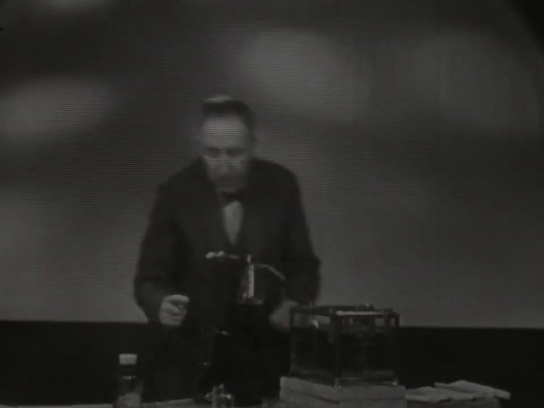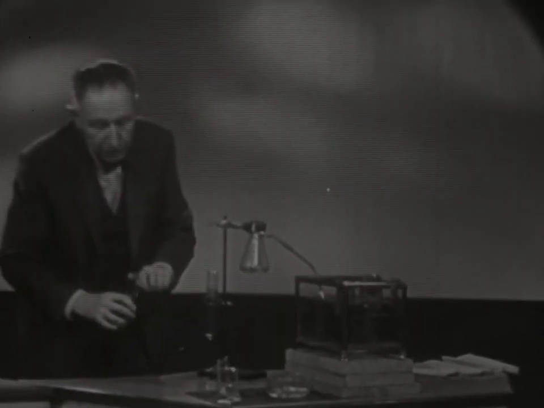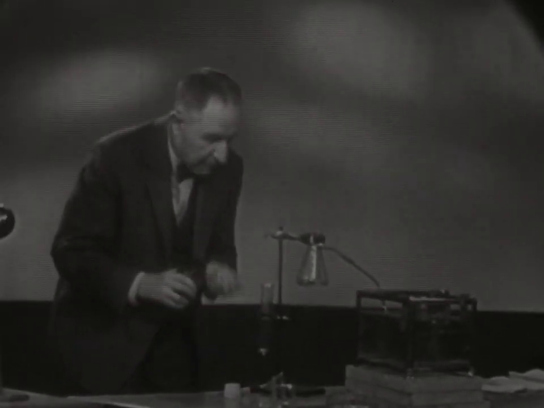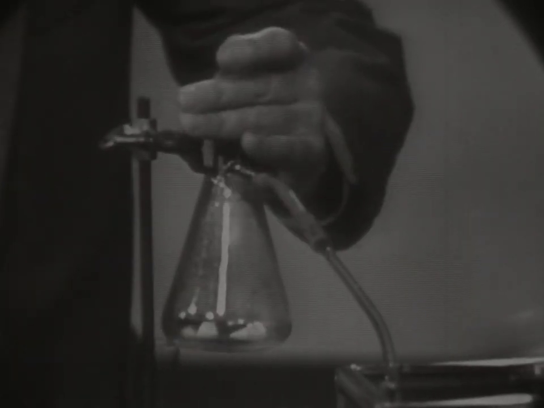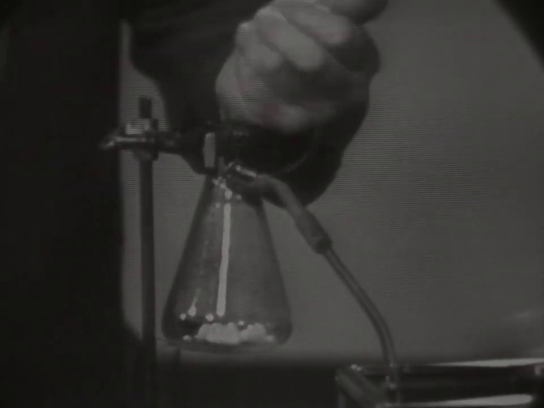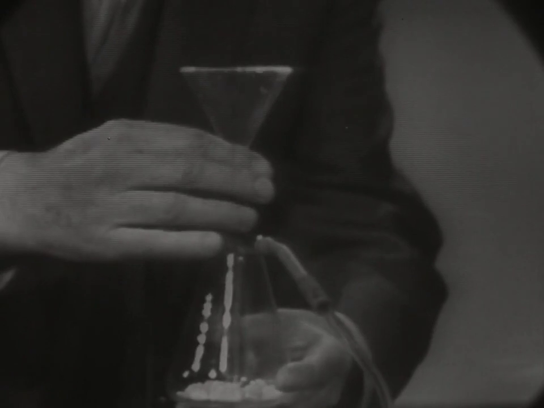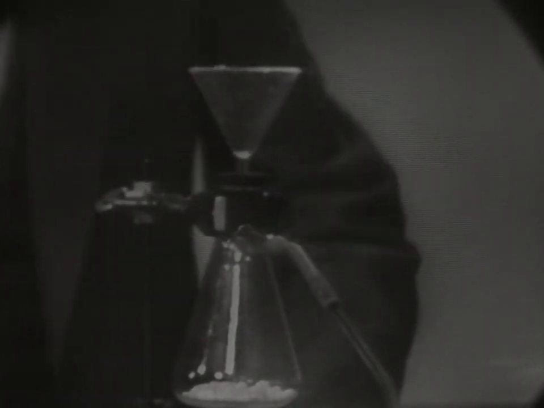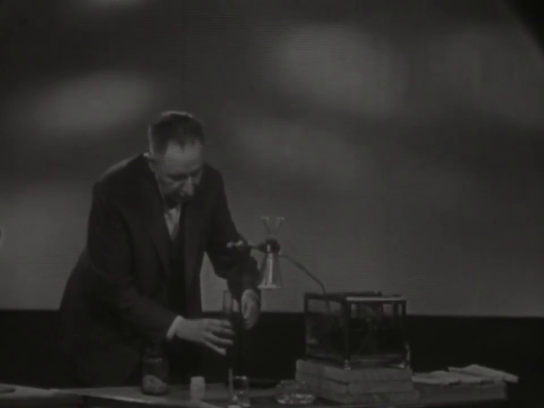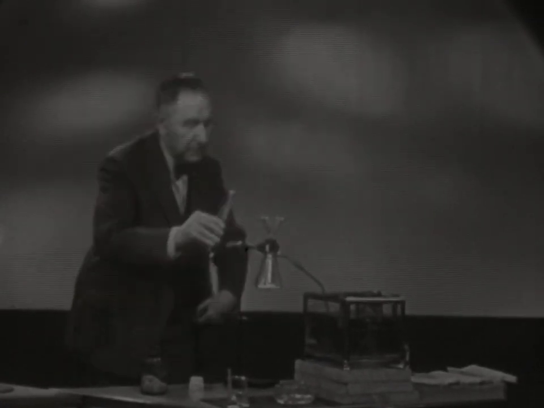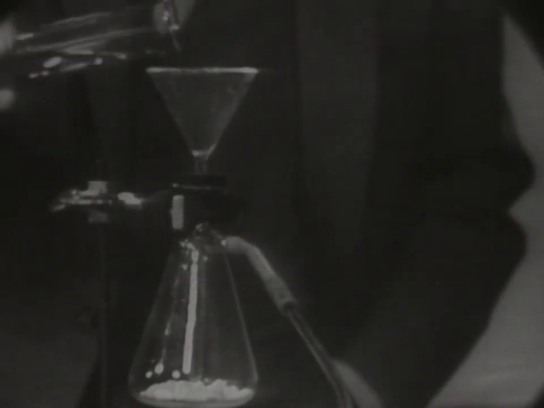Now, we're going to repeat the experiment of the bubbling in this flask. We take some marble, put it in the flask, cork it carefully, and I have a funnel there to receive the acid, and I'm going to pour the acid on it, and watch as I pour the acid what happens in the bottle over there. As I pour the acid, instantly the gas is beginning to bubble. Very violently, in fact.